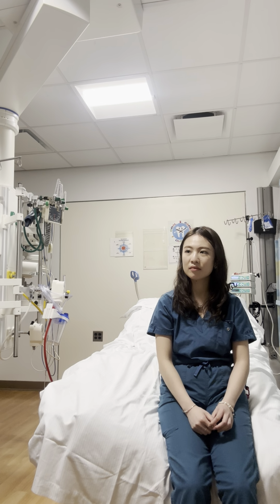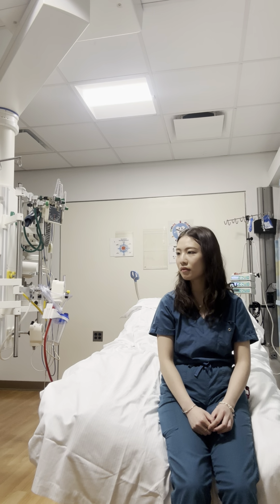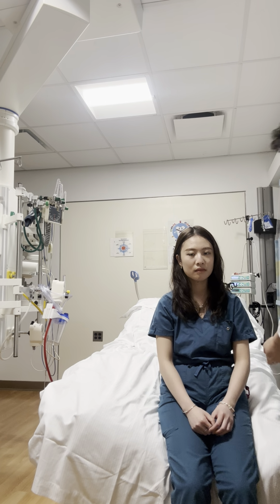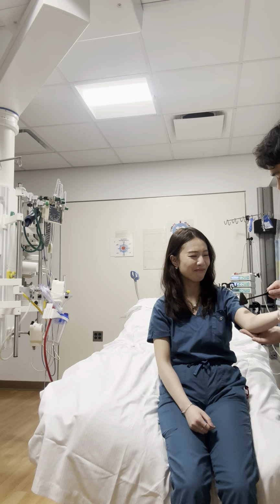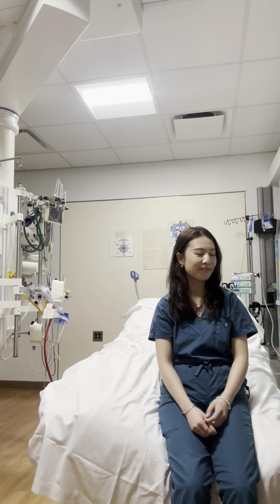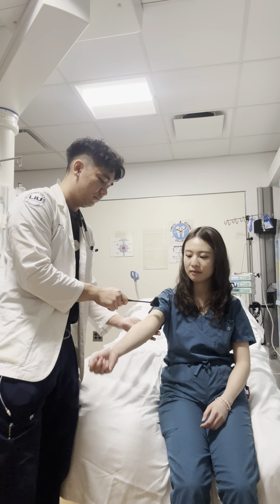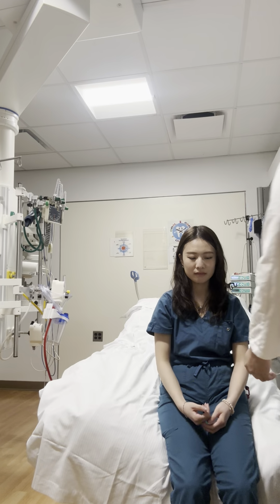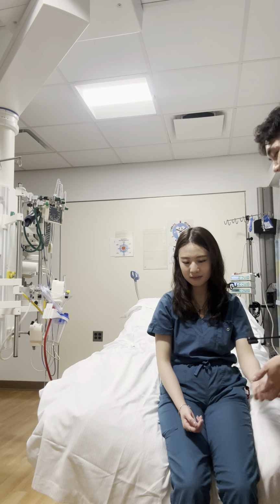So now moving on to the deep tendon reflexes. I'm going to do the knee. Oh wait, I'm going to do the bicep first, sorry. Okay, now the tricep. Okay, 2 plus, 2 plus, and the other arm. Okay, 2 plus. And now I'm going to do the brachioradialis. Okay, that's 2 plus.